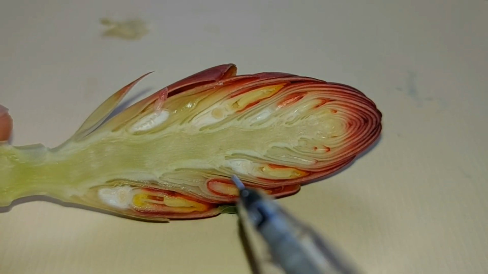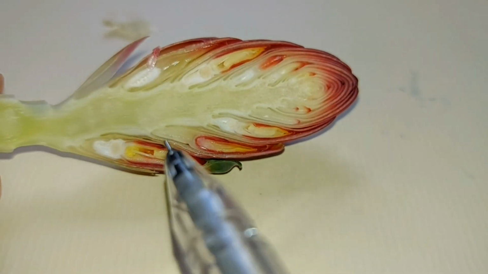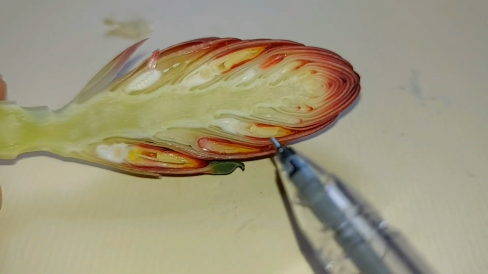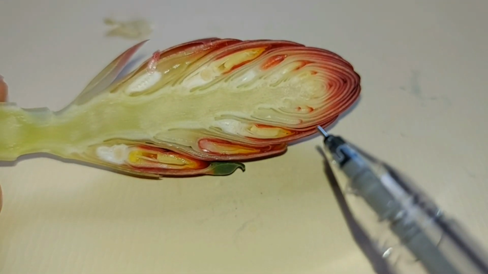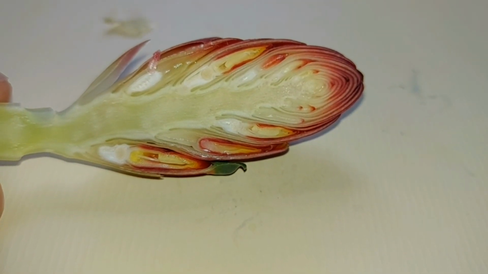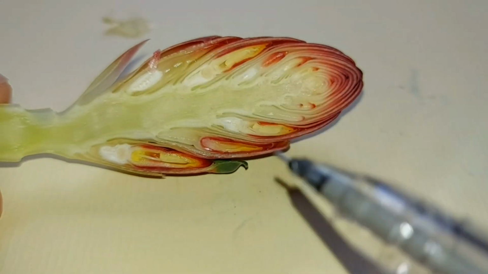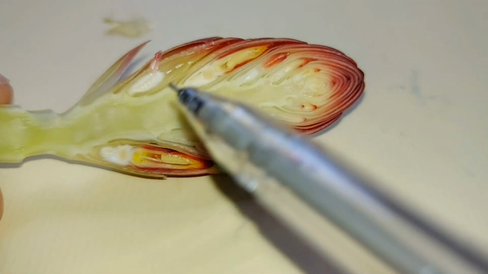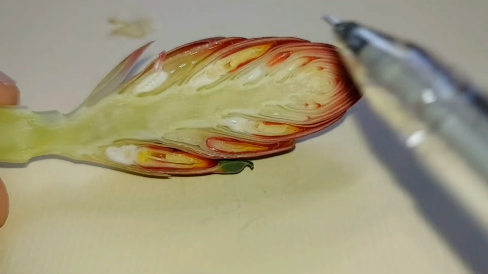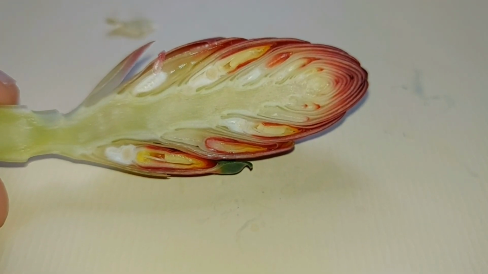Each of these scale layers, like I was telling you, contains one individual flower. This individual flower growth is to increase the rate of pollination. Once it is fully pollinated, each of these flowers will fall off one by one. So this whole plant will be fertilized and will produce small fruits.